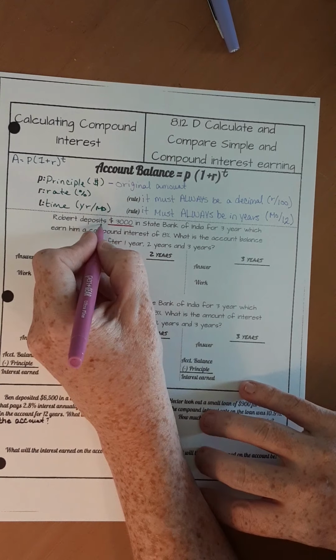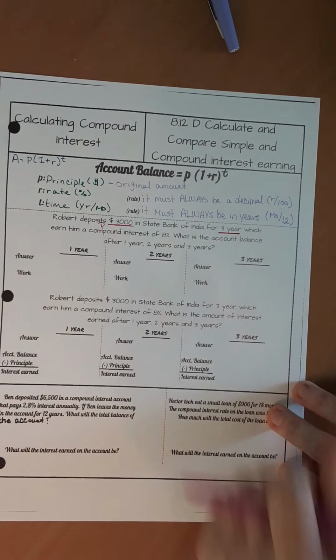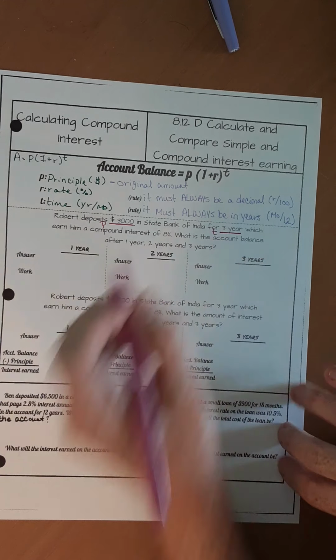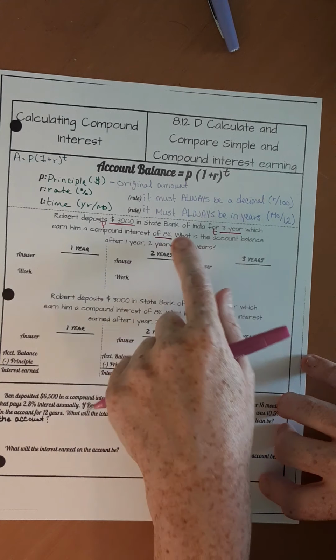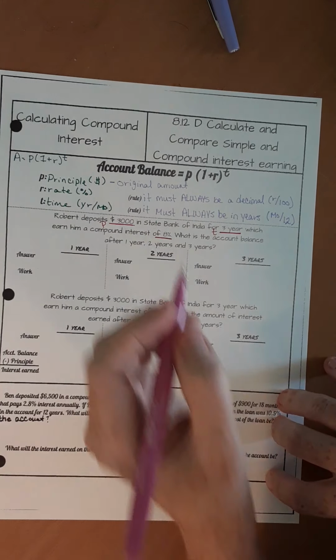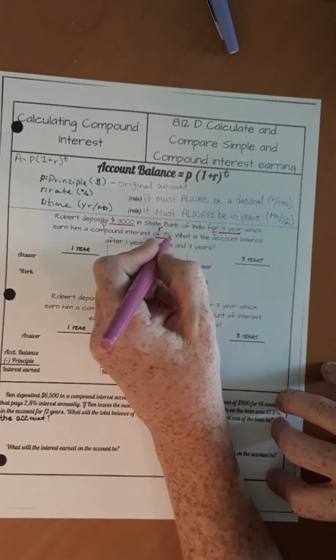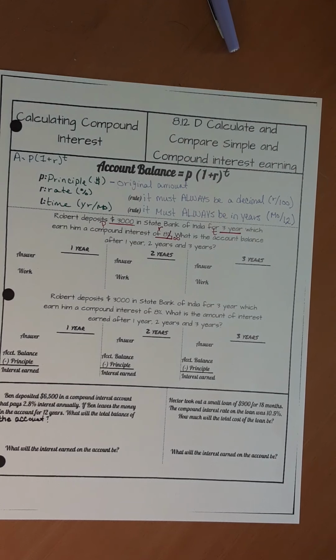P, R, or T? Okay, he invested for 3 years. Oh, I see years. That's our T, very good. And then it's earning him an interest rate of 8%. Well, there's my percent sign, so that is my rate. And we can write divide by 100 right here, just so we remember, hey, we need to do that before we plug it into our formula.